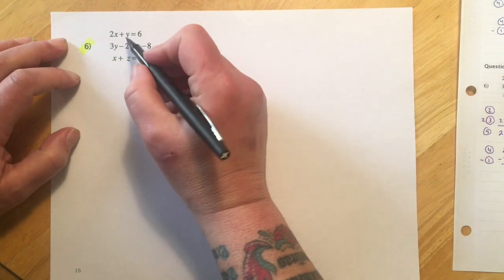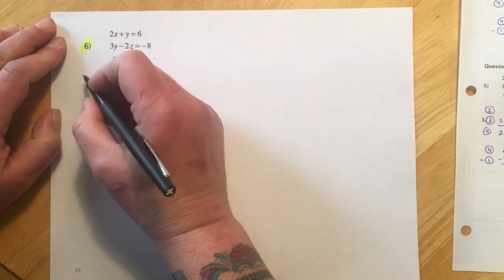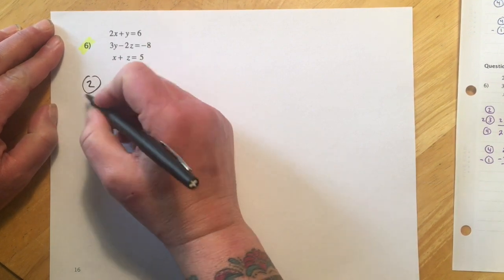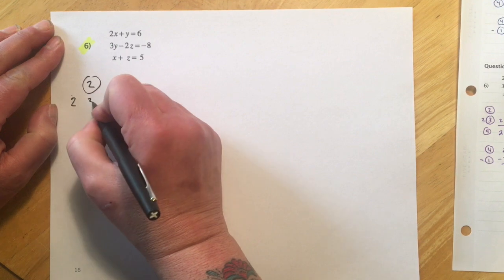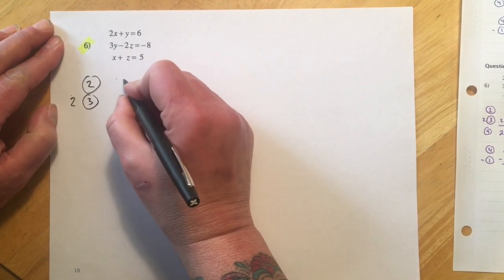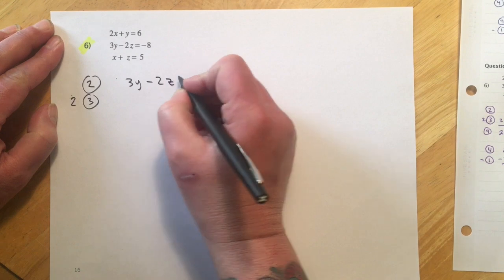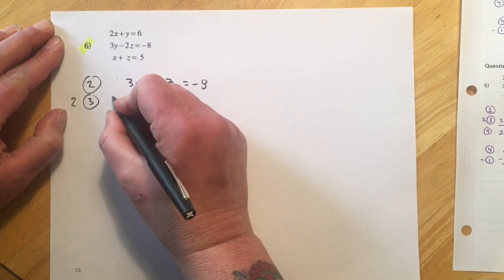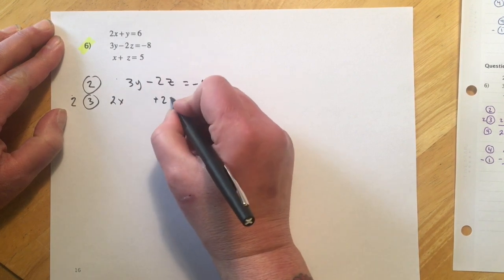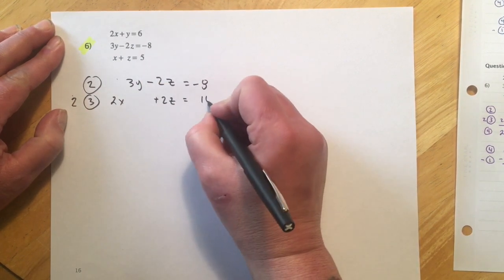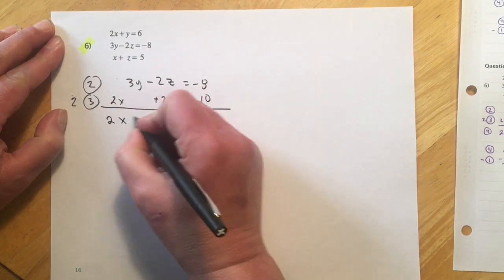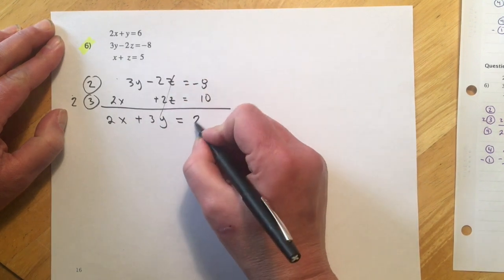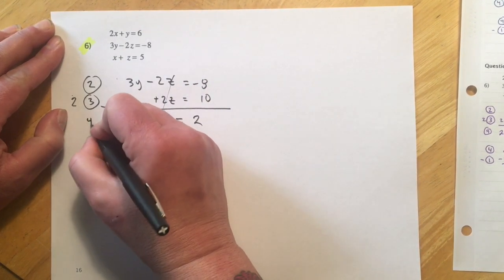So in this one, I saw those z's again, so I went ahead and did that. So I'm going to go 2 times equation 2, and then I'm going to go 2 times equation 3. So 3y minus 2z equals negative 8, and then this will be 2x plus 2z equals 2 times 5, 10. So 2x plus 3y equals, those dropped out, 2. And so that's my equation 4.